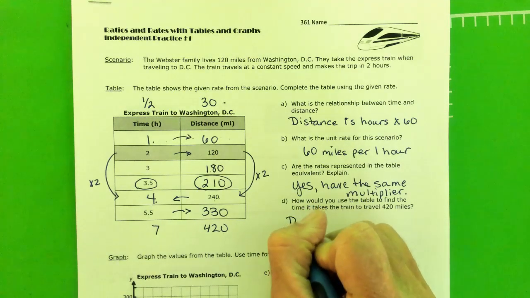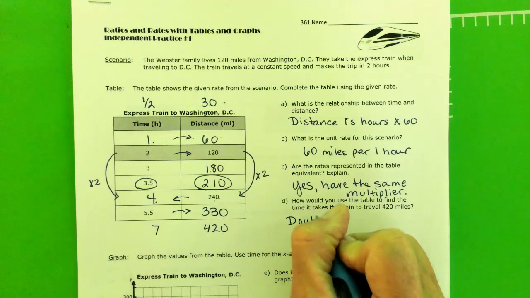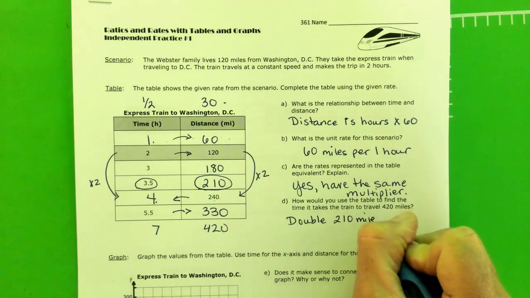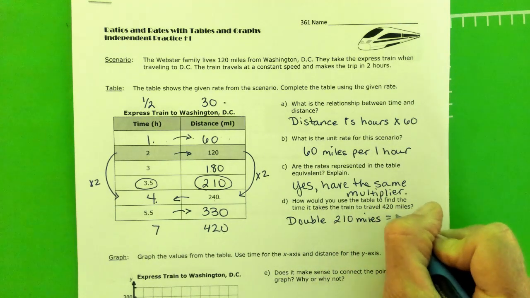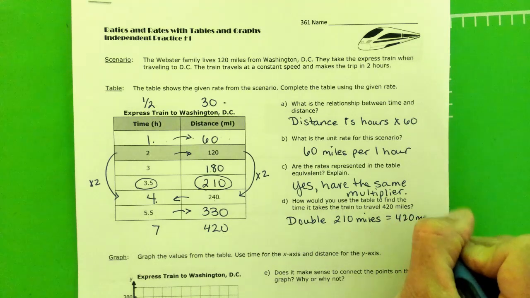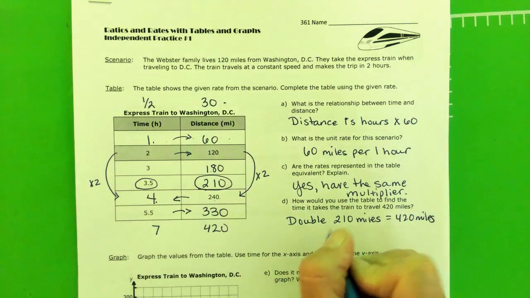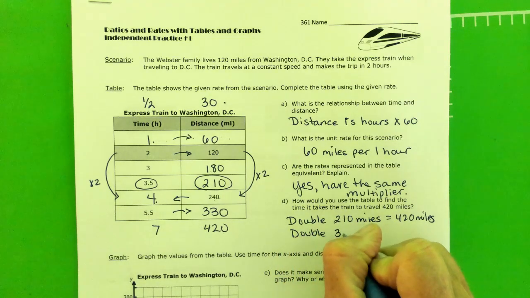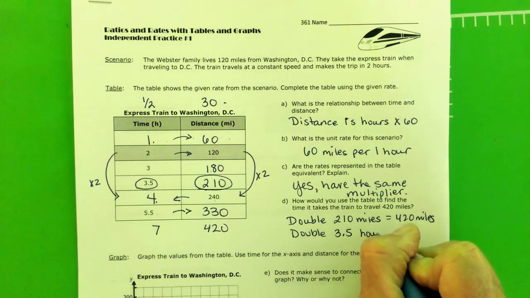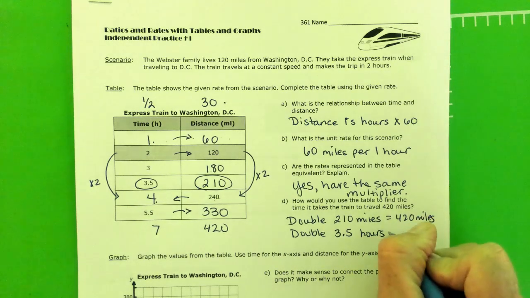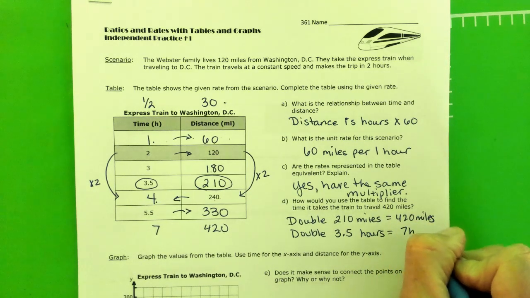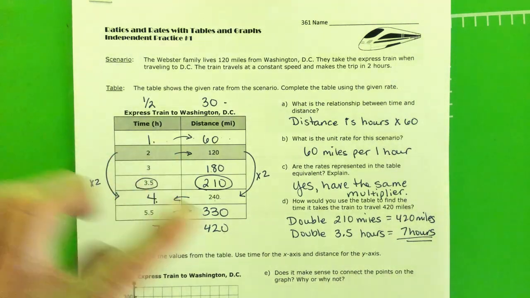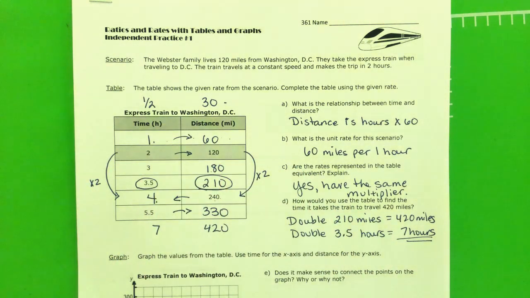So what I saw was double 210 miles equals 420 miles. And then double 3.5 hours, or I could have said times 2, and you get 7 hours. Boom. So there are clues in the table that can help you quickly find other answers.